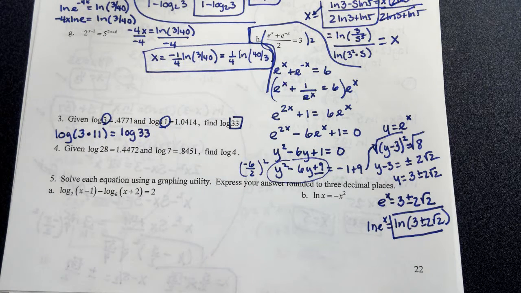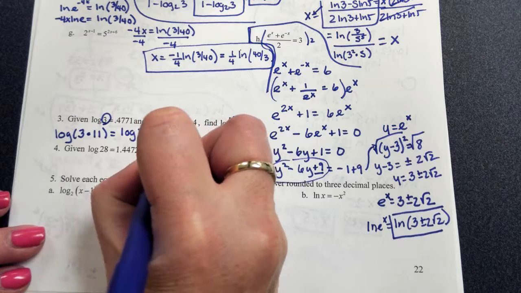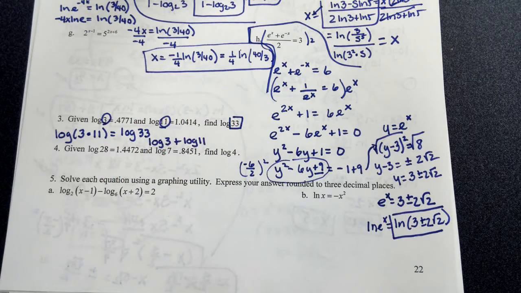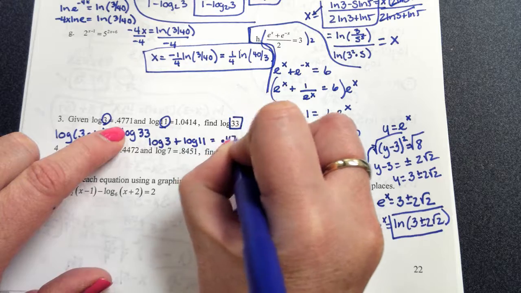Now, with the properties of logarithms, how can you break apart the 3 and the 11? What operation can we expand this out with? We can break this up to add. So this is going to be equivalent to log of 3 plus log of 11. And what are they telling you? Log of 3 is equal to 0.4771.